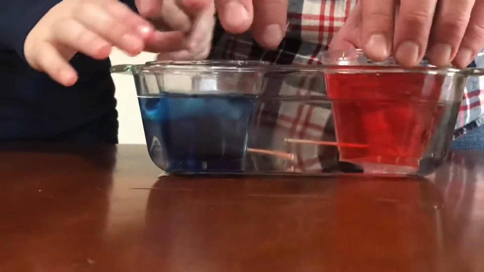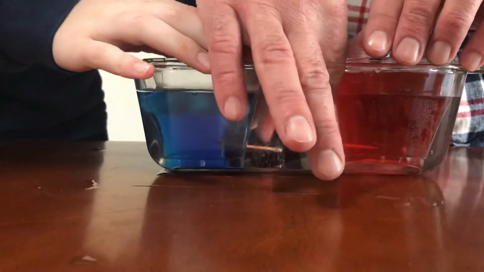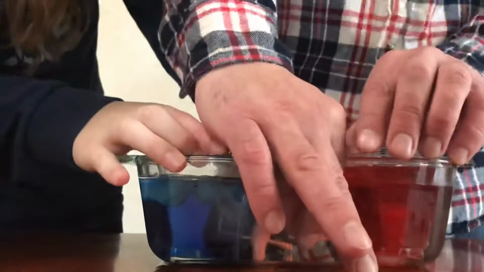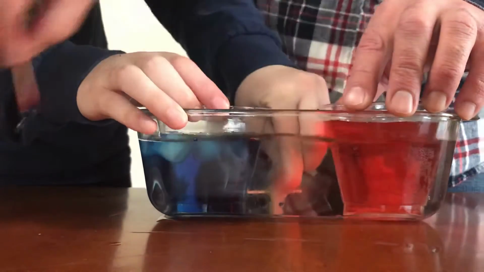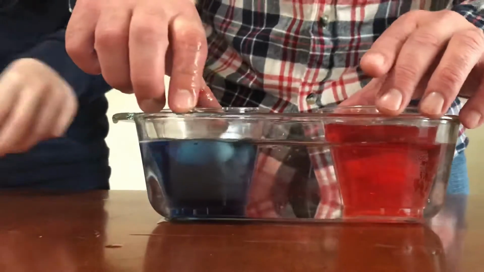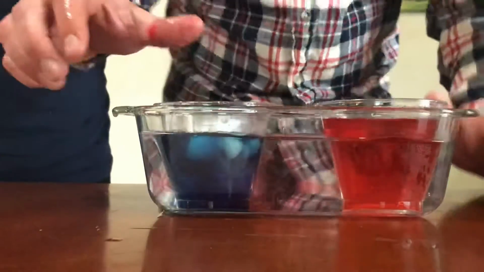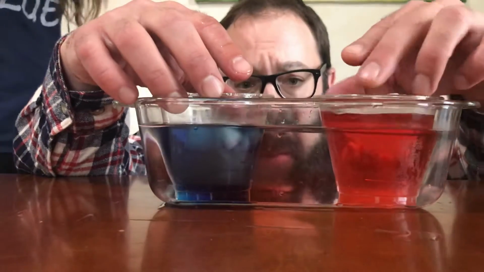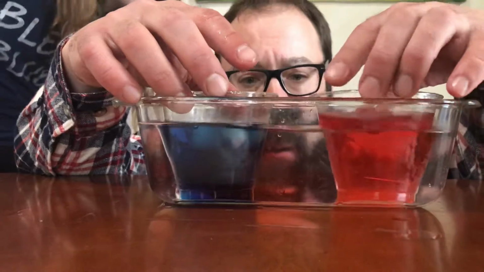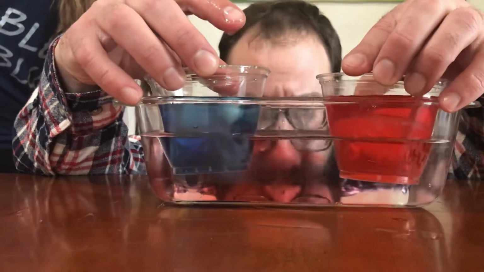Let's see what happens. Ready? I'm bringing my daughter Nadia in to help pull the other pin. 3, 2, 1, go. Make sure that they're running into each other. We need to bring it up. There we go. Can you see them?